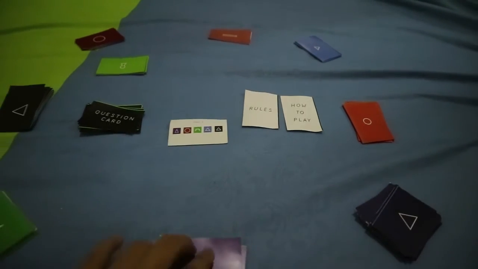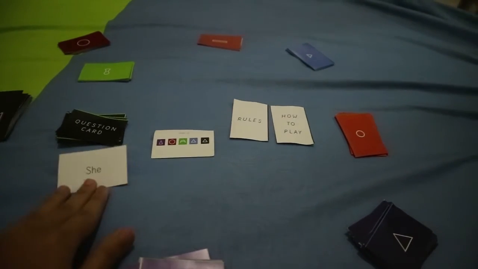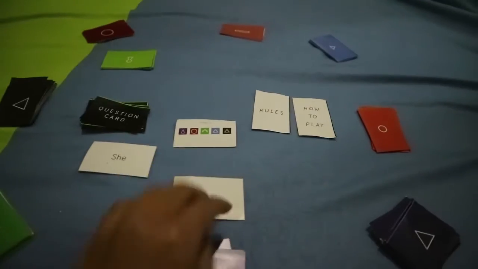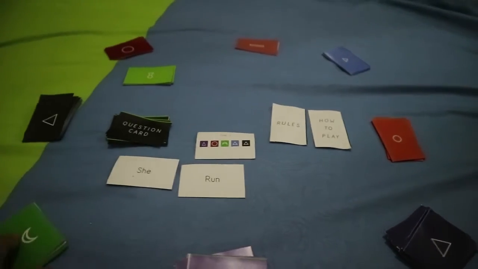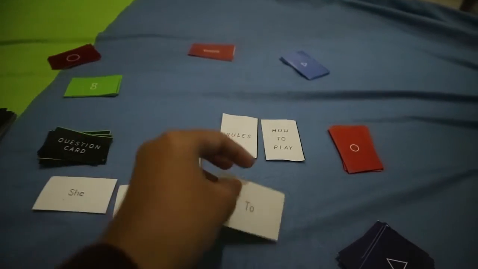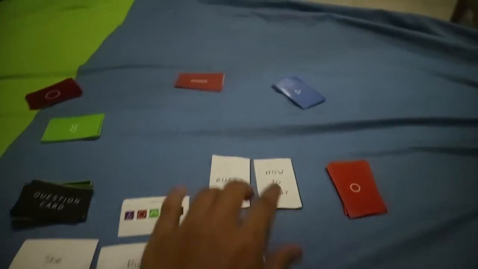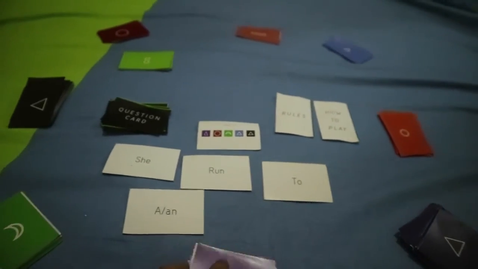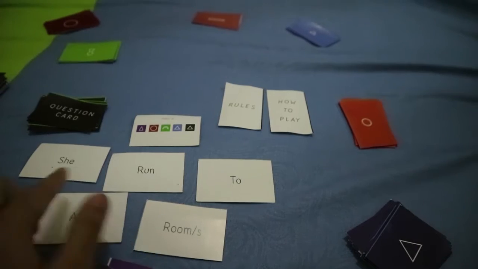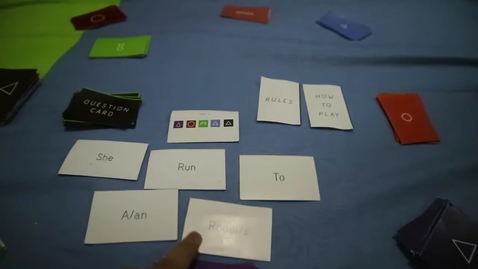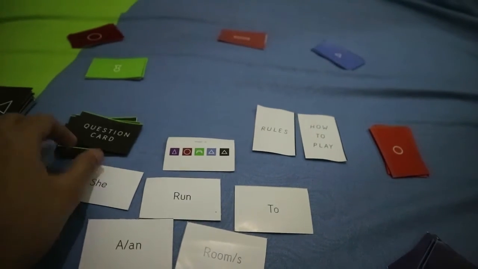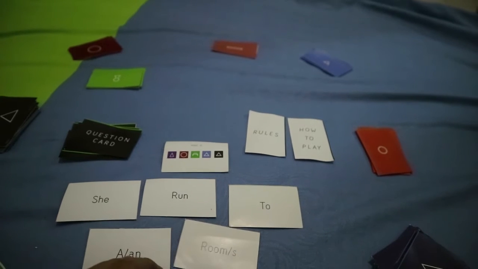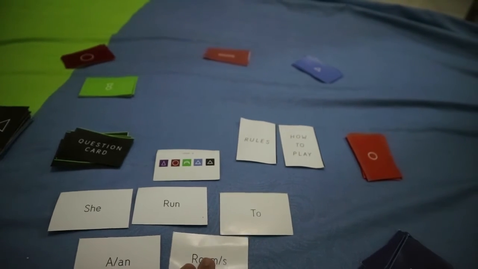First, we are going to choose a pronoun, she, and then take one verb, run, one preposition, two, one article, and one noun, room. She ran to a room. So this is how you play it without using the rules.